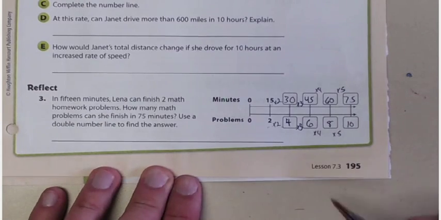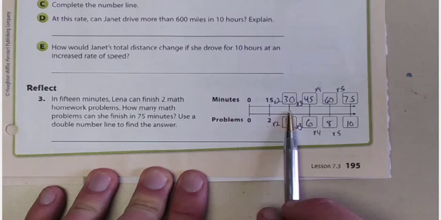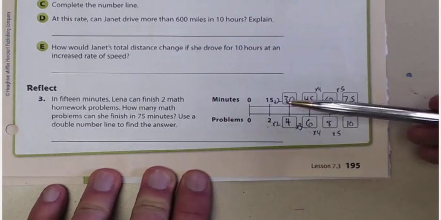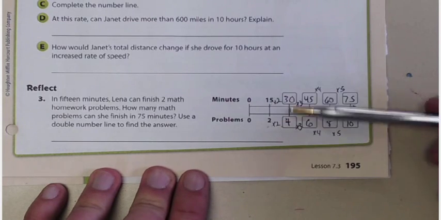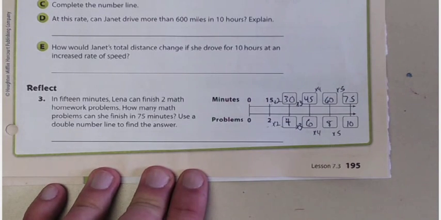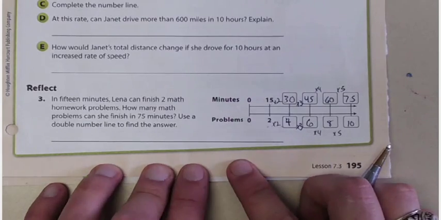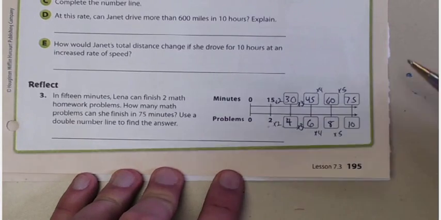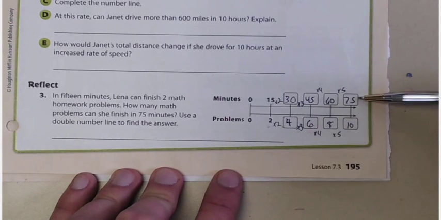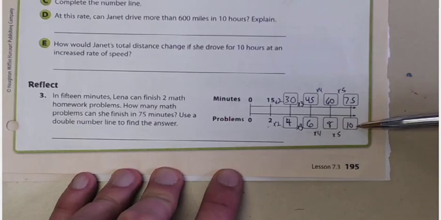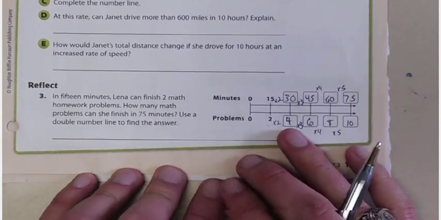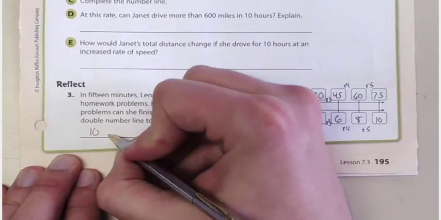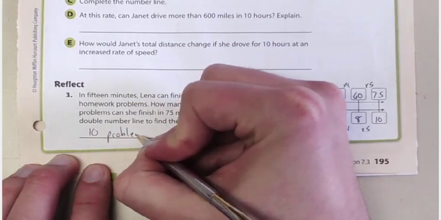Alright, so I went ahead and finished mine, and just to remind you guys, all of these are equivalent ratios. So if we had 75 to 10, that would be equivalent to 15 to 2. Just kind of trying to backtrack and make sure that you guys are remembering the stuff from this unit. So back to our original question, it says how many math problems can she finish in 75 minutes? Well, if we go look at our double number line, we've got 75 minutes and 10 math problems. So the answer to our question would be that Lena can do 10 math problems in 75 minutes.